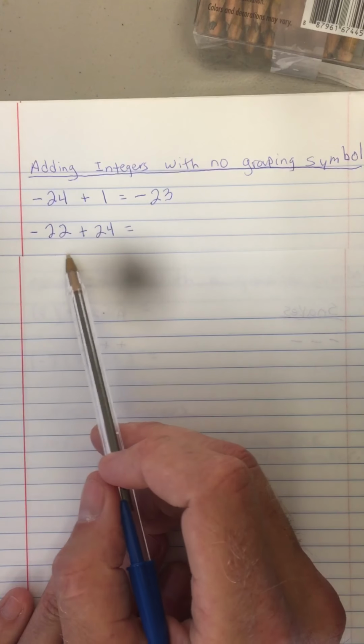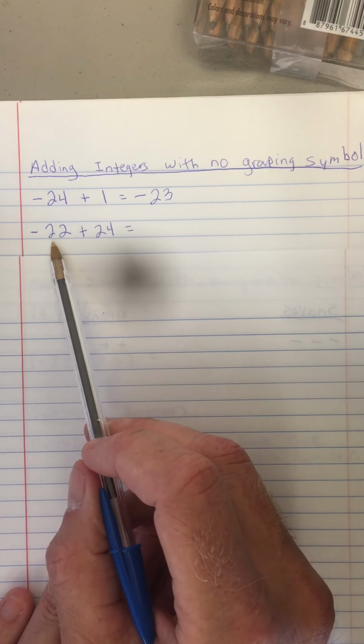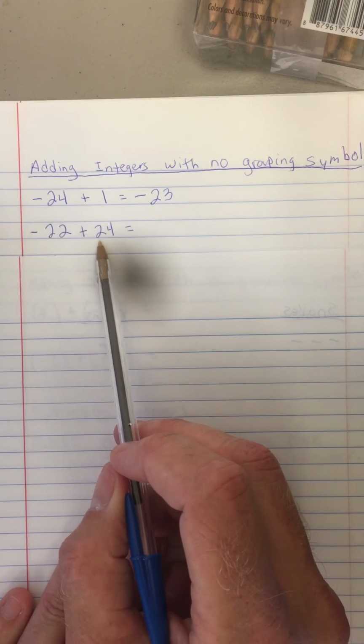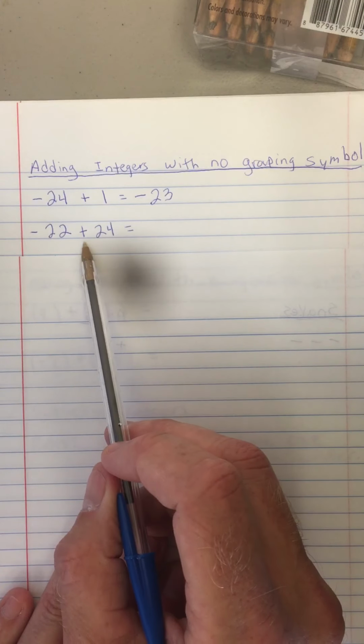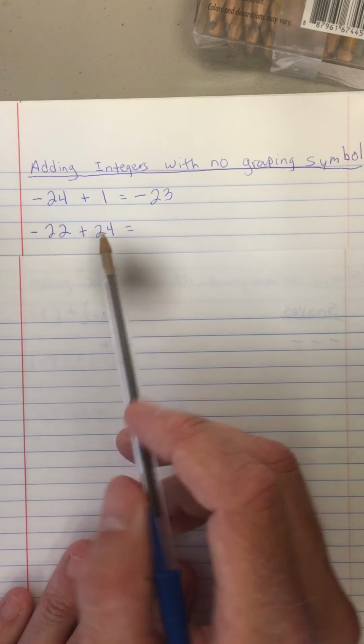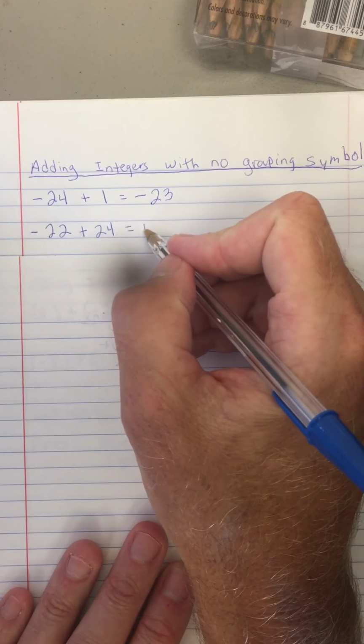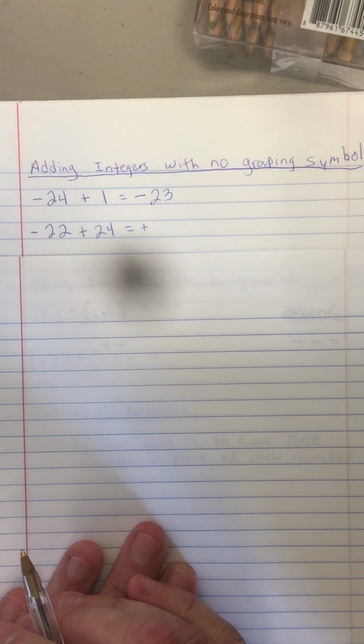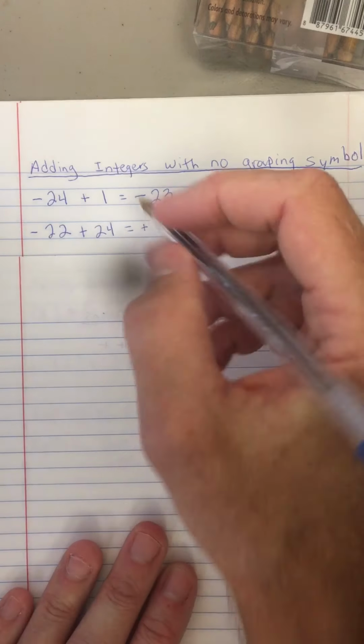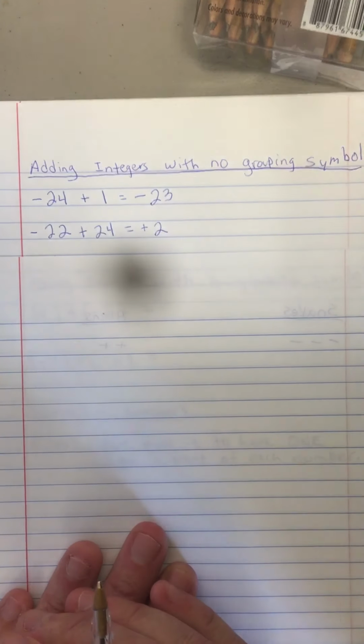Same thing here. We said we have 22 snakes, we have 24 aliens. Remember, the aliens are the positive sign, so we know that the aliens will win. So our answer is going to be a positive, or an alien, 2.